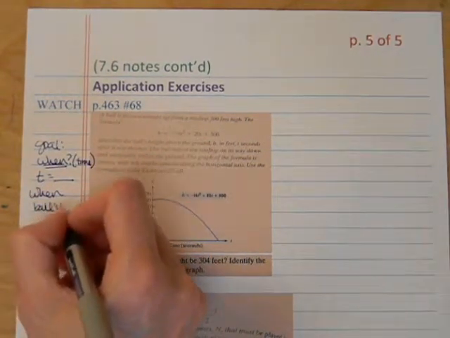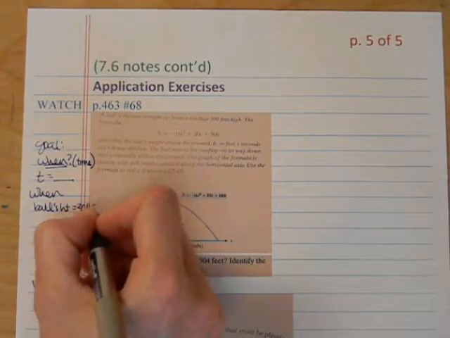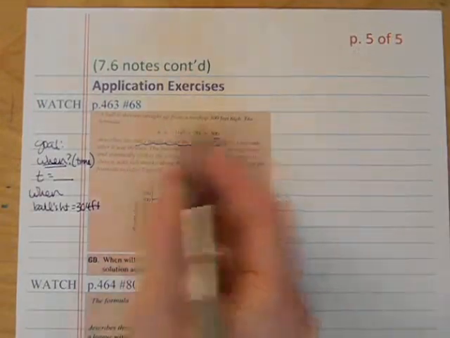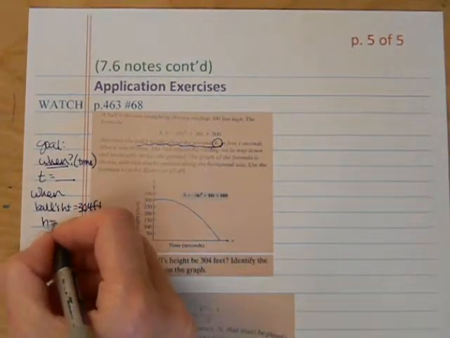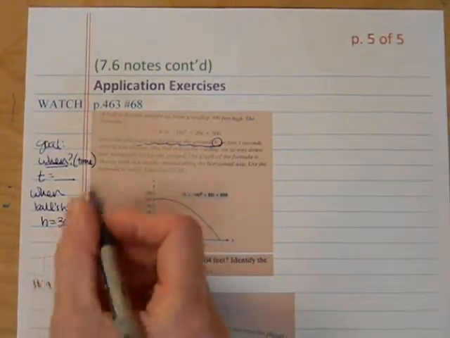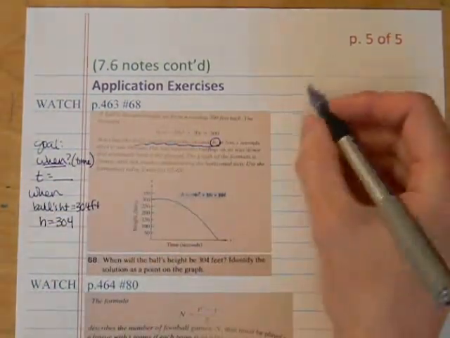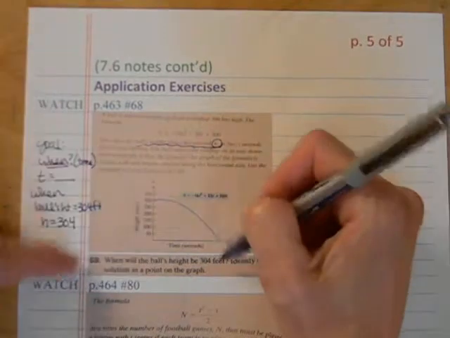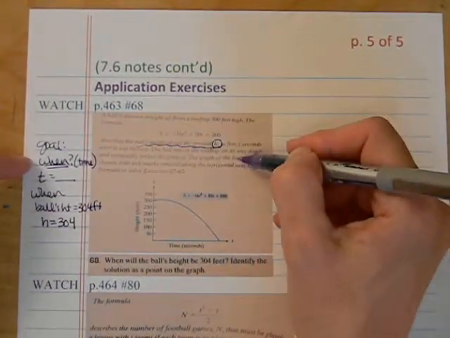When the ball's height equals 304 feet. And we were told that the ball's height is h. So h equals 304, and we want to then find t. So they give us this formula. We don't even have to translate to a formula. We just have to understand what they're asking, plug it back in, and use our skills.